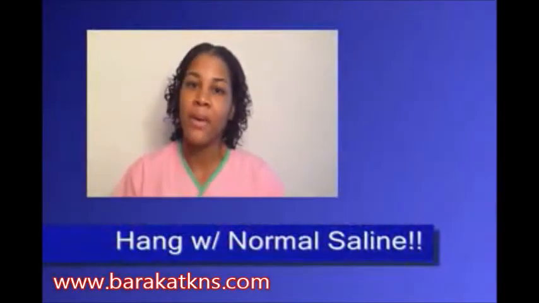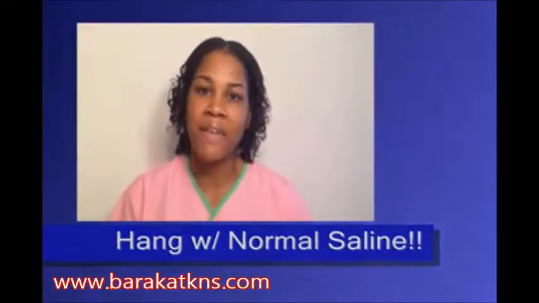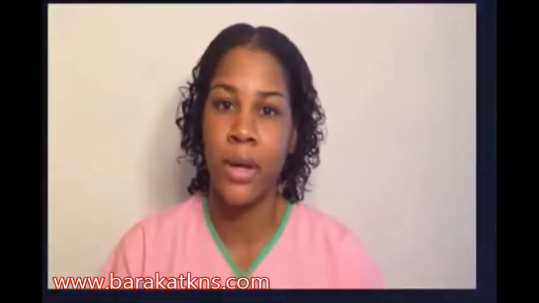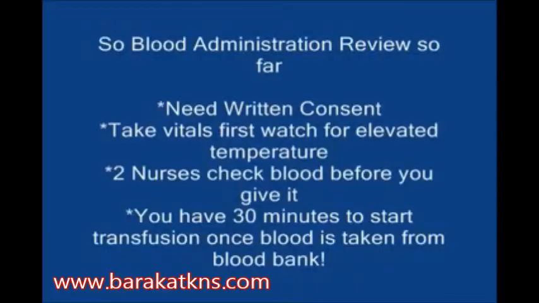The patient's temperature should not be elevated. Okay, they should have no signs of fever or infection. You have to make sure that you have the appropriate equipment. Okay, you have to make sure you have the proper tubing with the filter on it. You have the appropriate size IV before you start blood. Okay, the IV has to be at least 18 gauge for NCLEX.